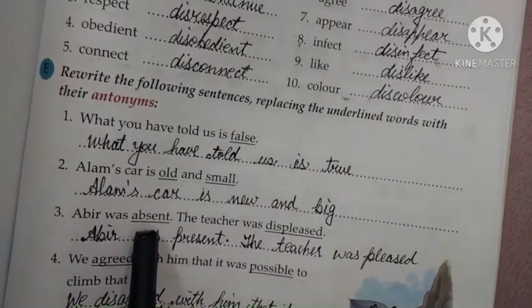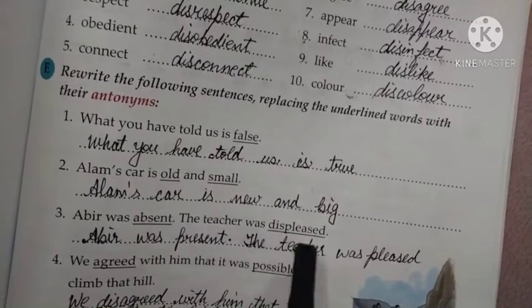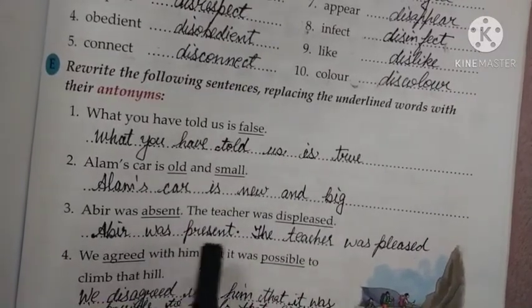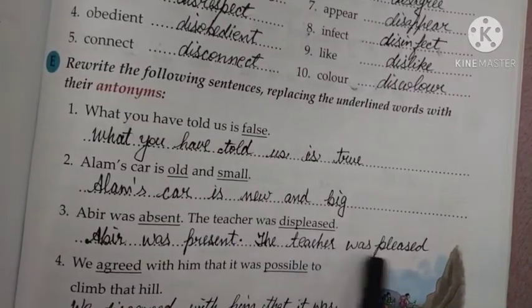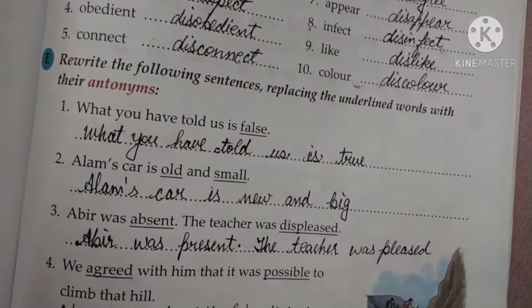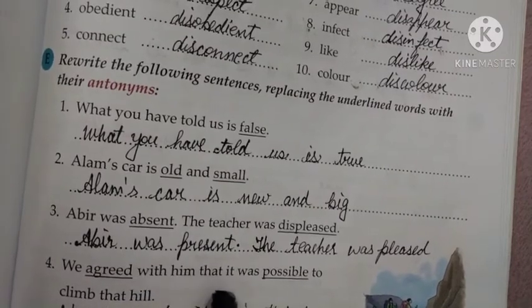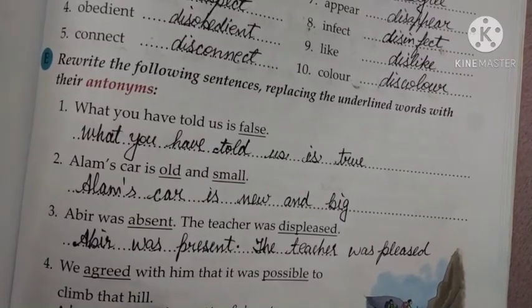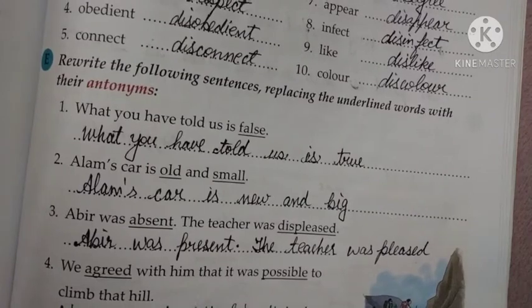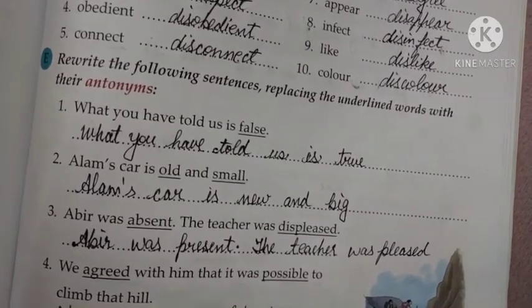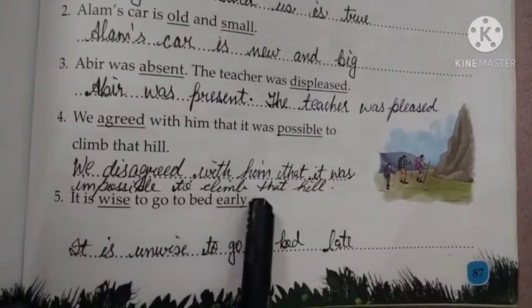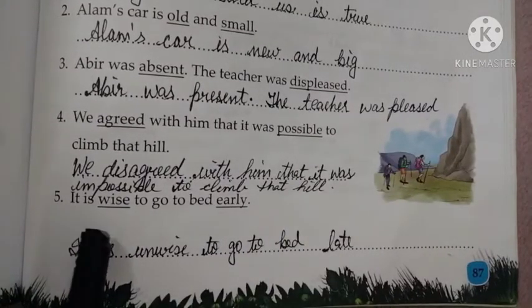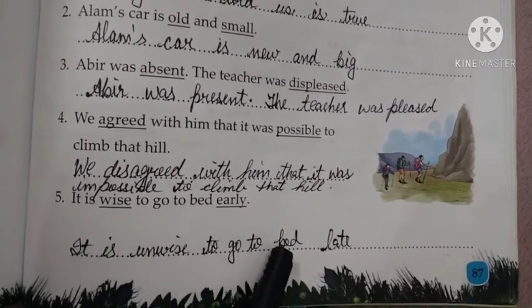Abir was absent. The teacher was displeased. So Abir was present. The opposite of absent is present. The teacher was pleased. We agreed with him that it was possible to climb that hill. We disagreed with him that it was impossible to climb the hill. It is wise to go to bed early. It is unwise to go to bed late.